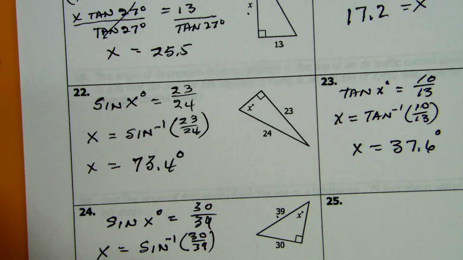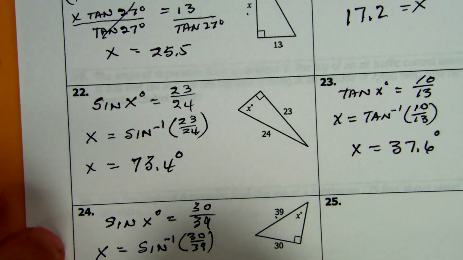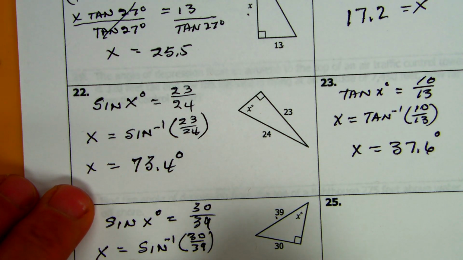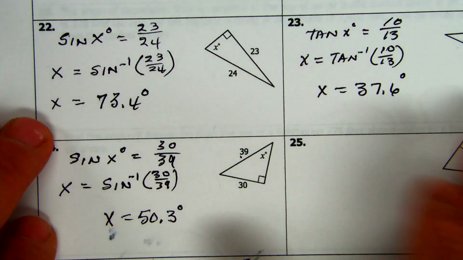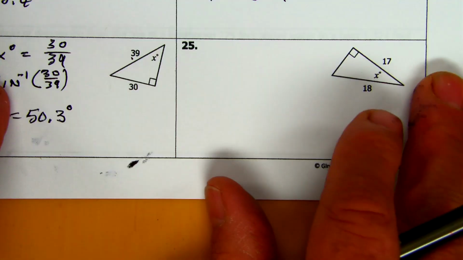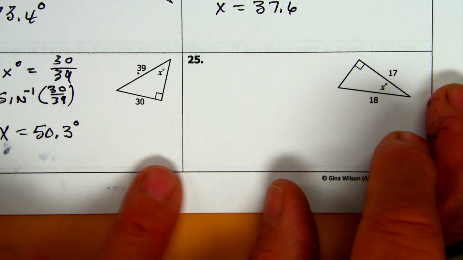So if I put that in my calculator, I'm going to say second sine of 30 divided by 39, and that's going to give me 50.3. So x is equal to 50.3 degrees. All right, so let's look at number 25.